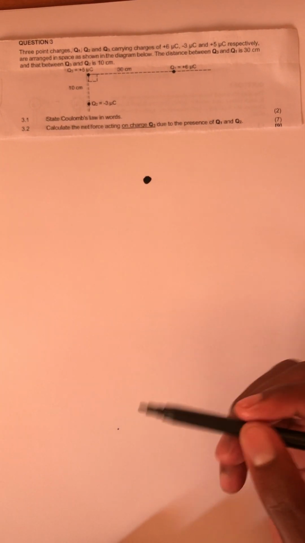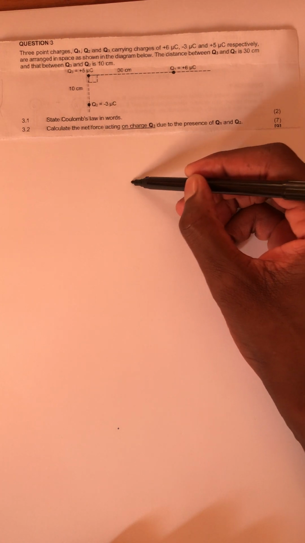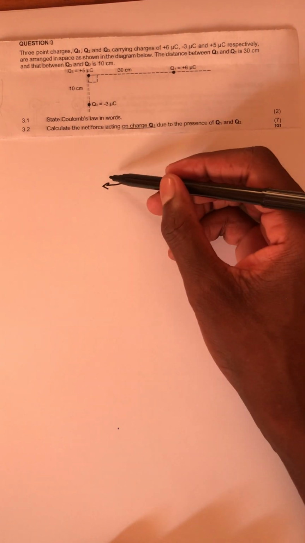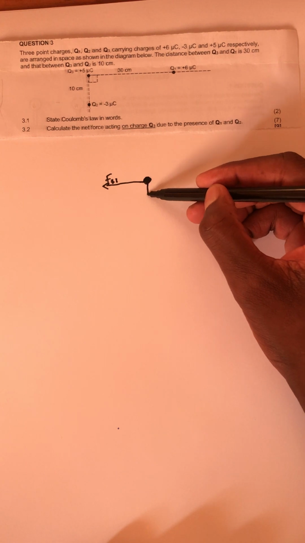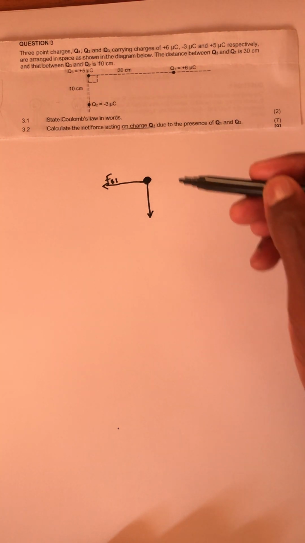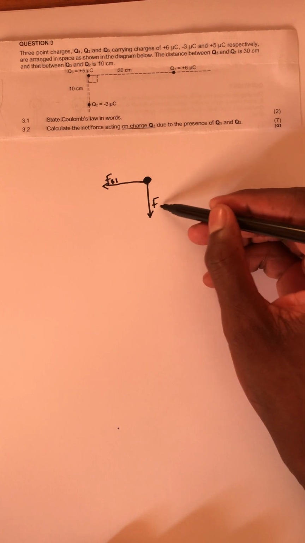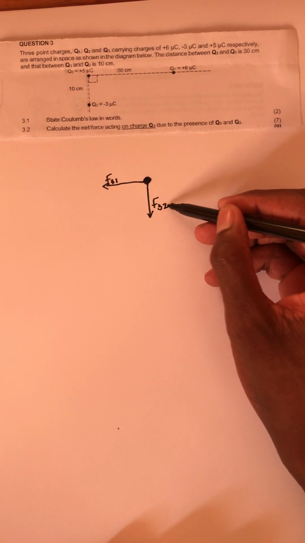This is charge number 3. This will be electrostatic force 3 on 1 to that direction, since 1 is positive and 3 is positive, so they repel each other. And then this 3 will move to charge 2. So this is the electrostatic force 3 on 2.